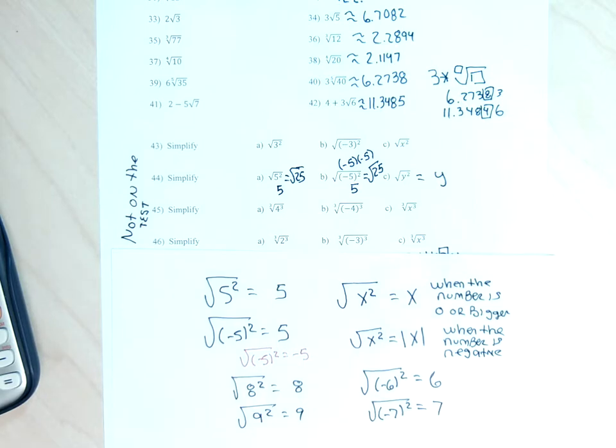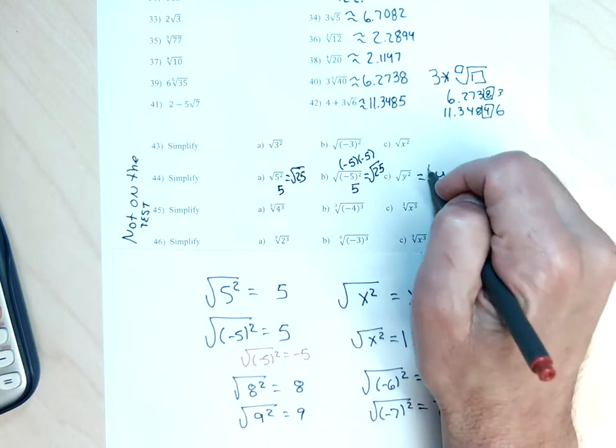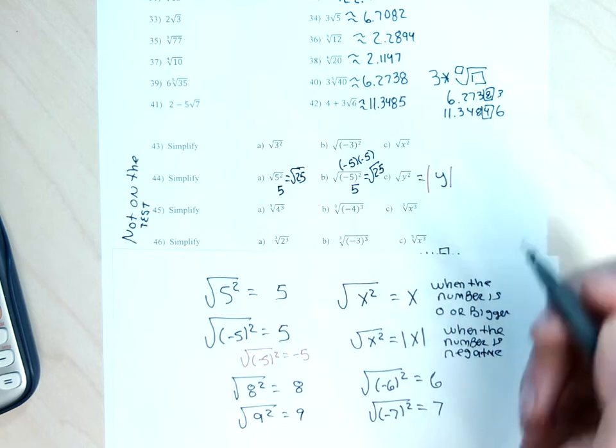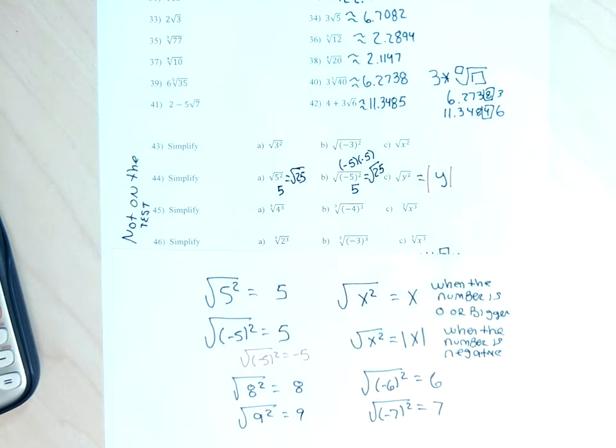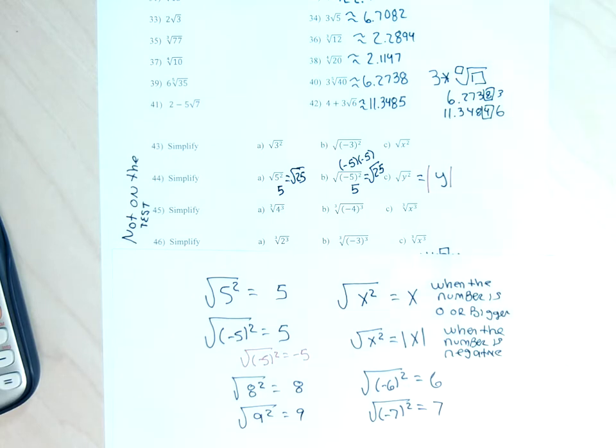Properly, when we're doing square roots with letters, because we don't know whether the letter represents a positive or a negative number, usually we make the result positive by throwing absolute values on it. That's the theory that comes up in problems 47 through 54 that I skip over.